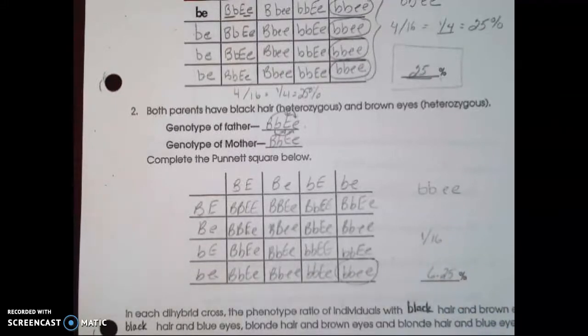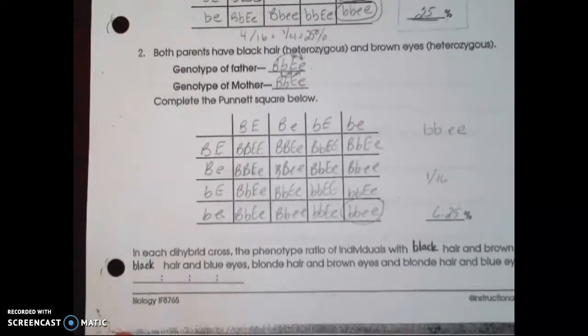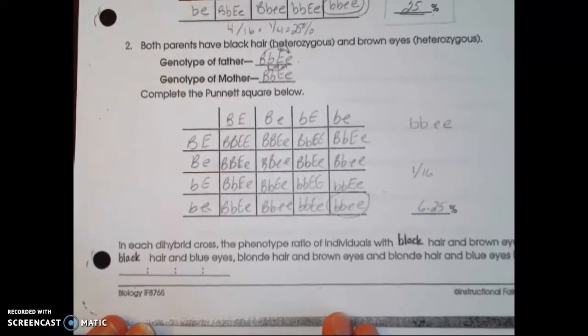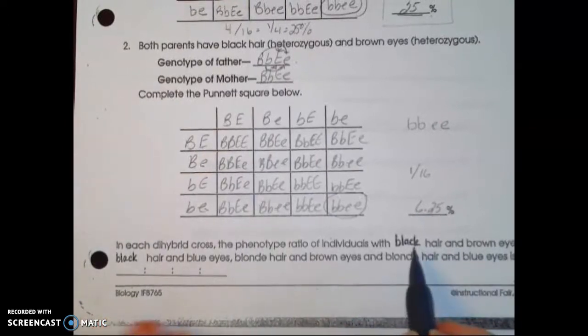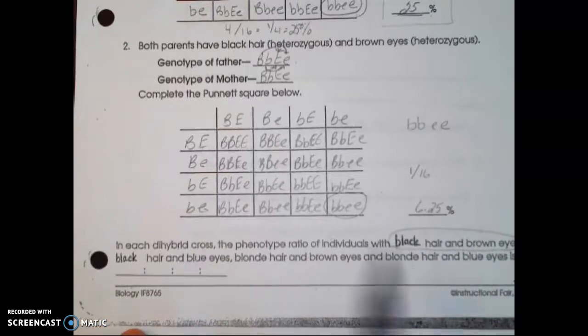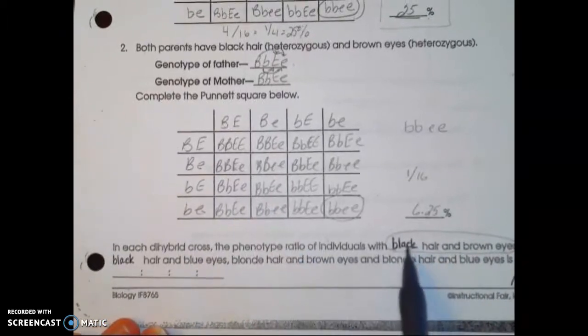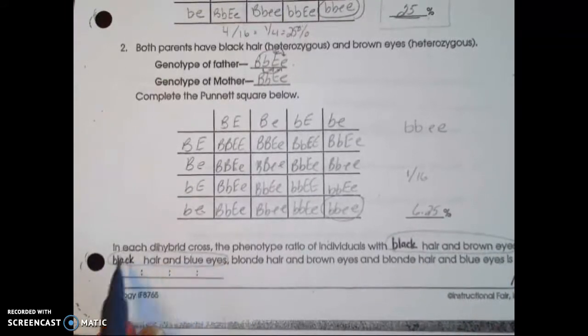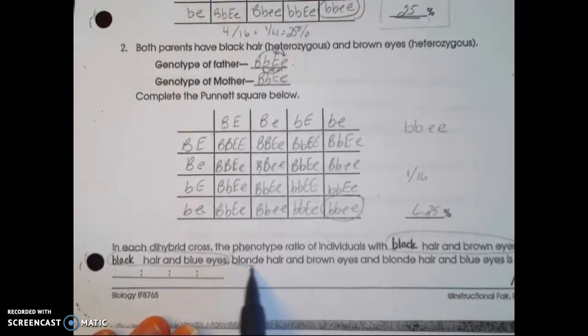Now the bottom here is our phenotypic ratio. It's a little more complicated because we're looking at both traits at the same time. So notice we have hair color and eye color. We need to count how many of the offspring in number 2 here have black hair and brown eyes. Notice dominant and dominant. Our second number is going to represent dominant for the first trait, so black hair, but recessive for the second trait, which is blue eyes. Our third number is going to be recessive for the first trait and dominant for the second trait. And finally, we'll have recessive for both traits.